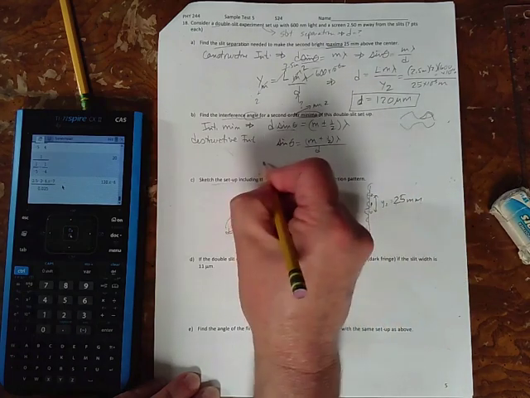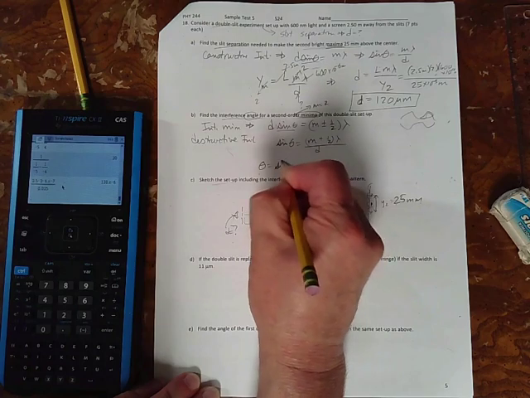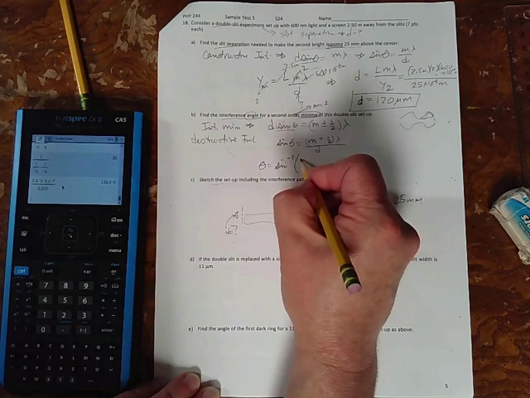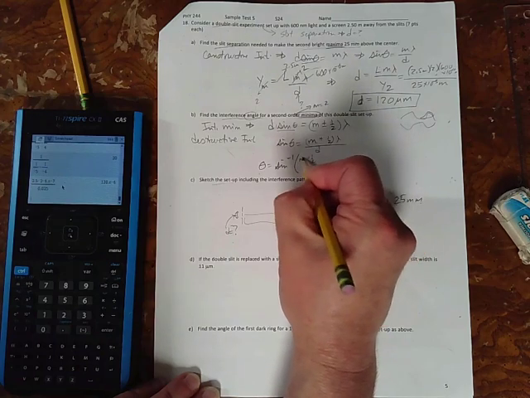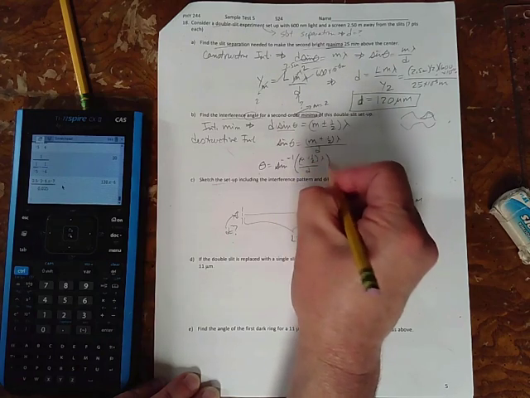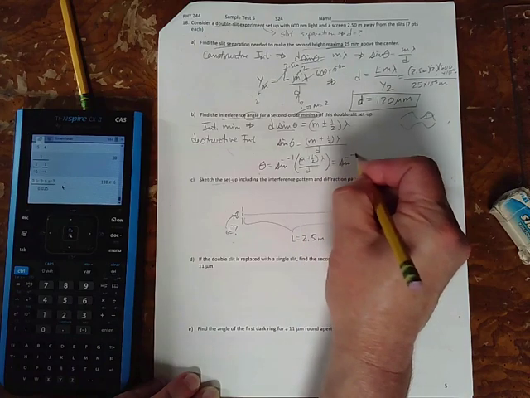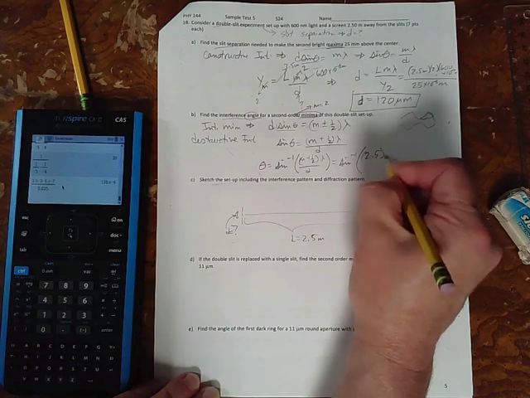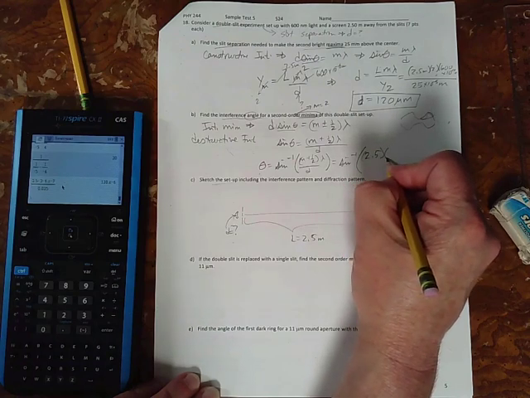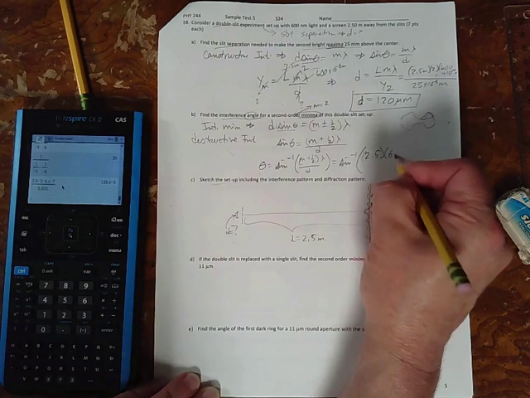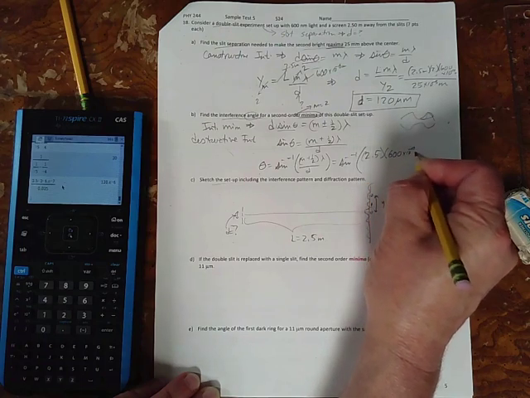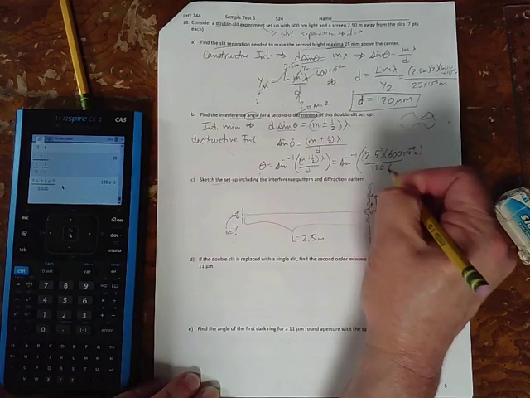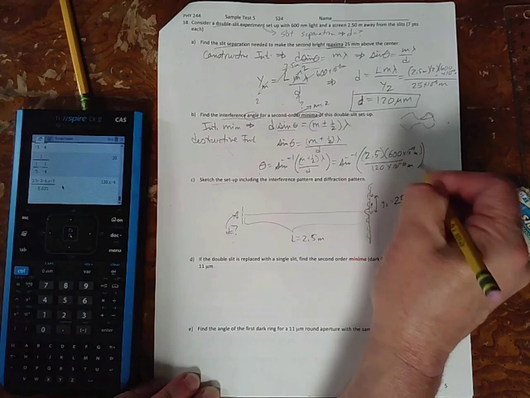And so theta is inverse sine of m plus a half lambda over d, inverse sine of 2.5 times lambda, which is 600 nanometers, divided by d, which we just got, 120 times 10 to the negative 6 meters.